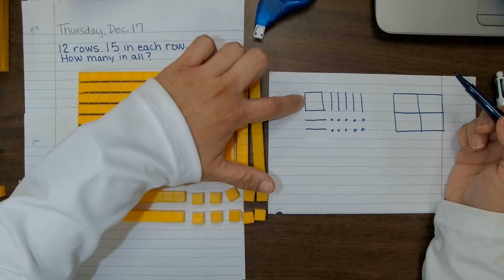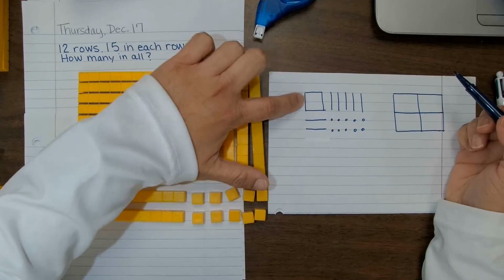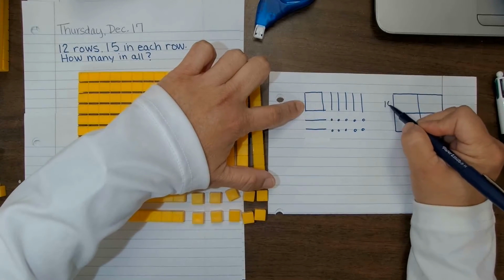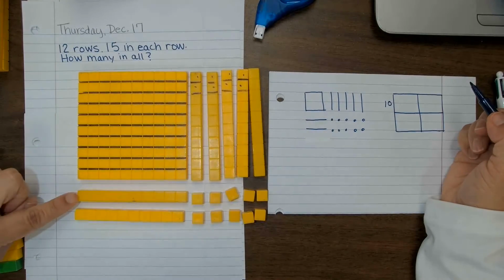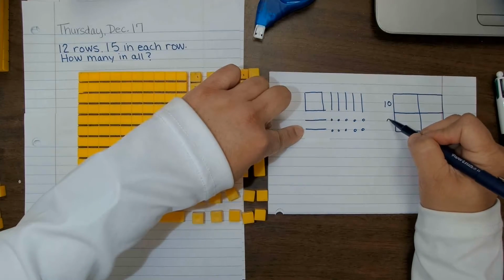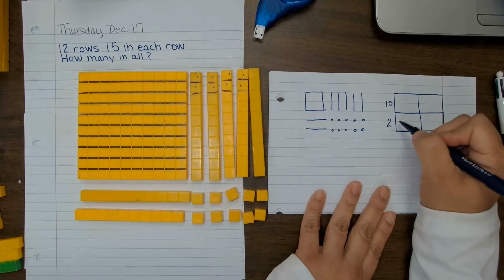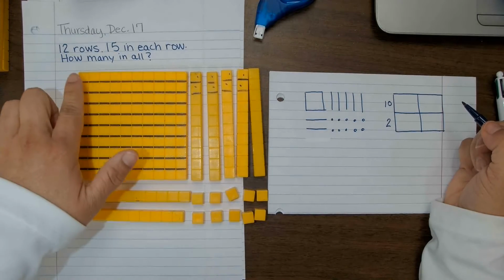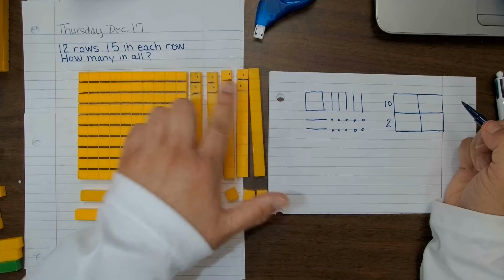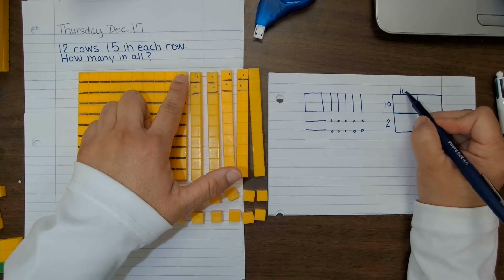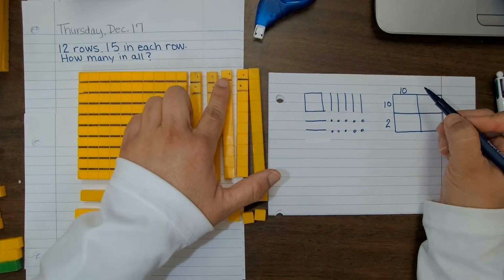So we know that this top section has 10 rows. Down here I have 2 rows, and here you have 2 rows. We're not drawing them in, but that's what you have right here. In each row, you have 15. So in this model, you have 10 and then 5.